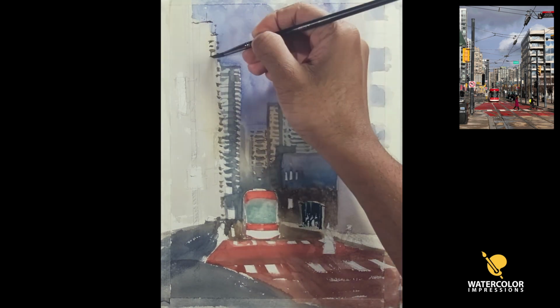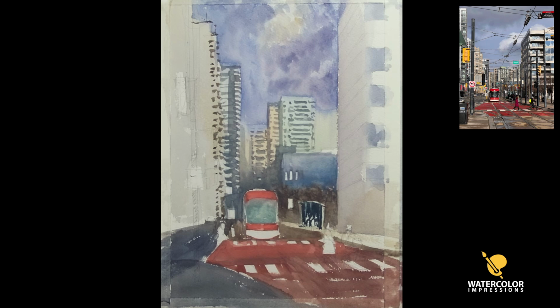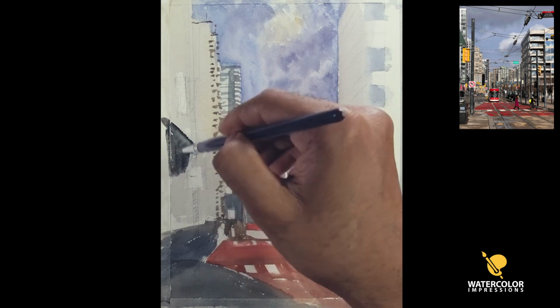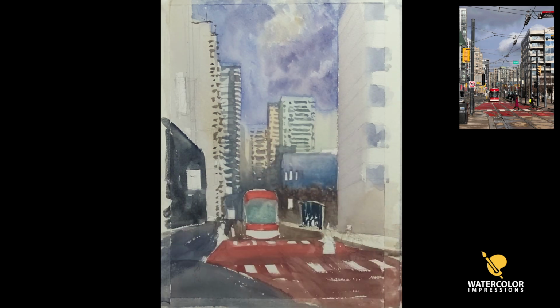Now I'm focusing on the building on the left hand side, and you can see I'm also putting in details. They're not in my reference, because I don't care about the details on my left hand side. The only details I care about are at my focal point.